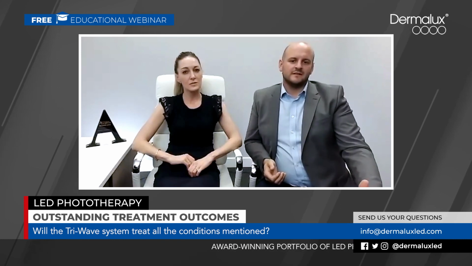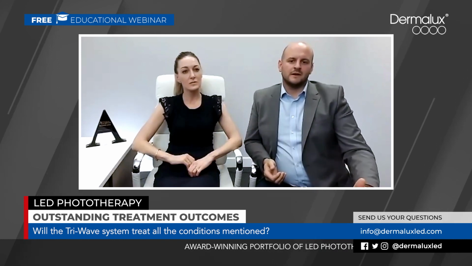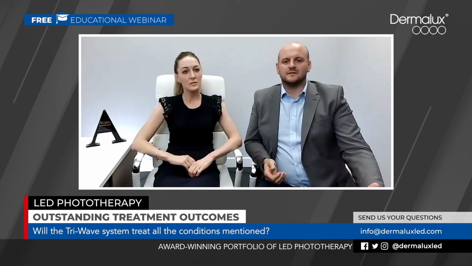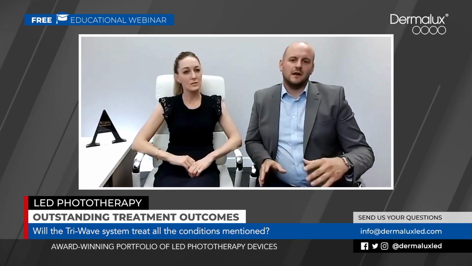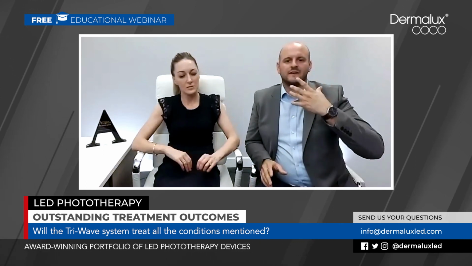The other difference is basically both products were brought to the market to treat exactly the same conditions, but overall how you use it physically is completely different. Now the tri-wave, you can only use that with a treatment couch. You lay the patient down, you treat either the face or the body, depending on the treatment head. With the compact, you have the flexibility of using both the treatment couch and being in a seated position.